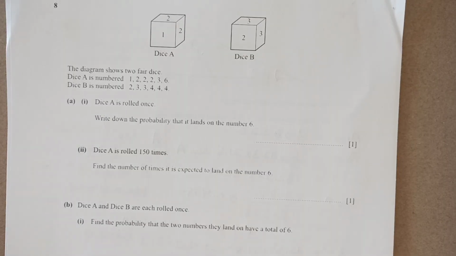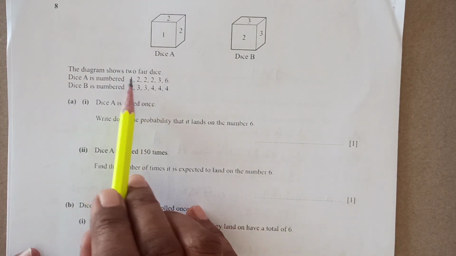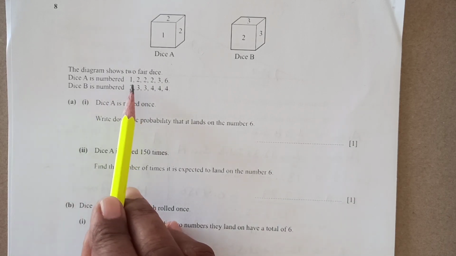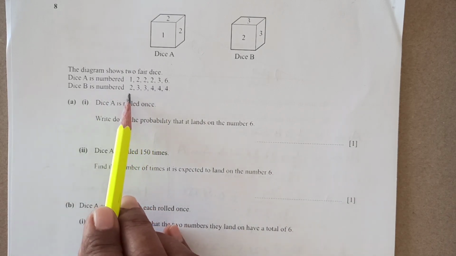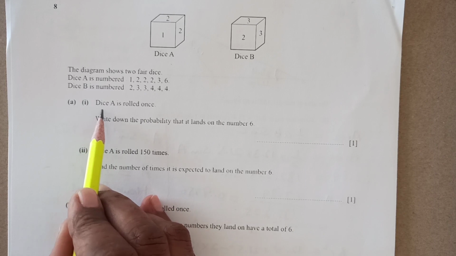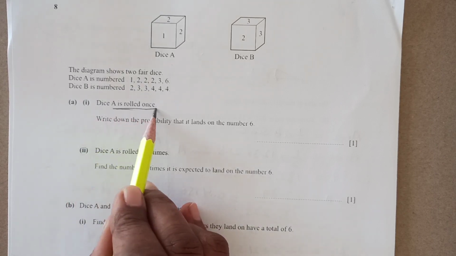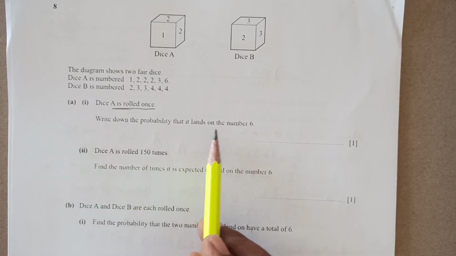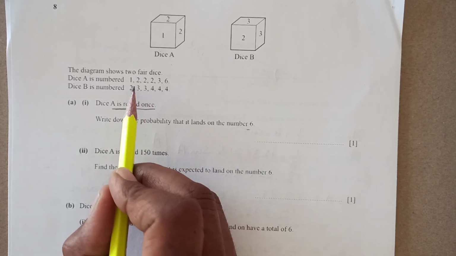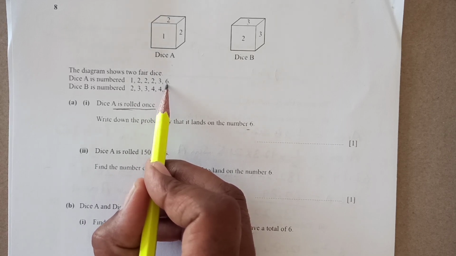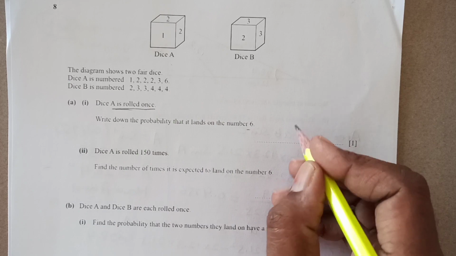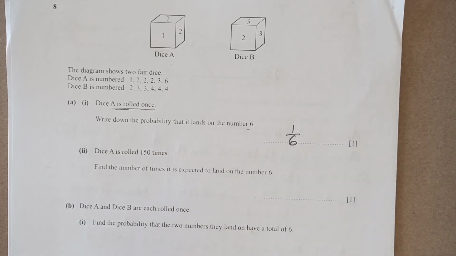Question 8, we have a question from probability. The diagram shows 2 fair dice, dice A and dice B. Dice A is numbered 1, 2, 2, 2, 3, 6 and dice B has these numbers. Dice A is rolled once. Write down the probability that it lands on number 6. In dice A we have 6 coming only once. There are total 6 sides, so that is 1 over 6.